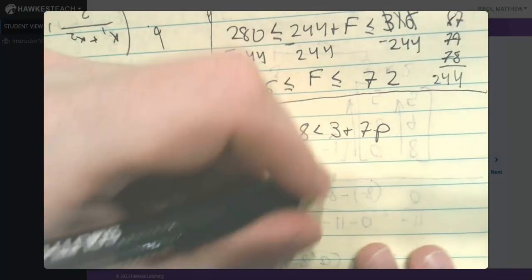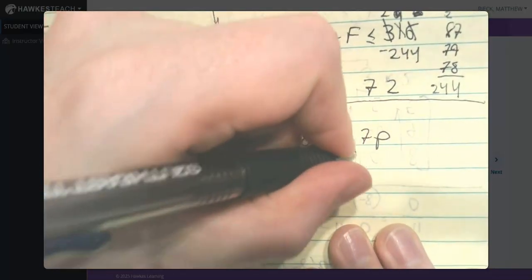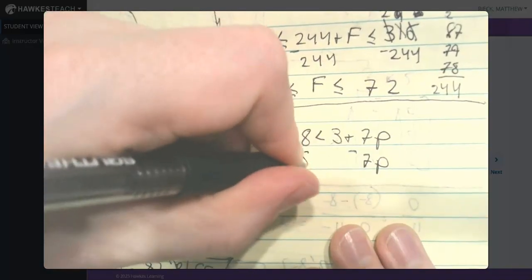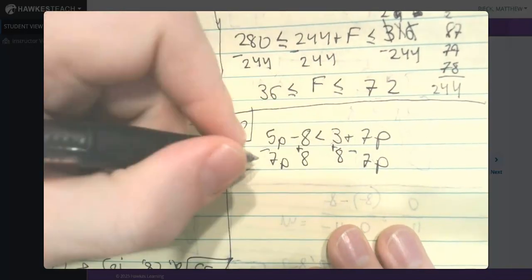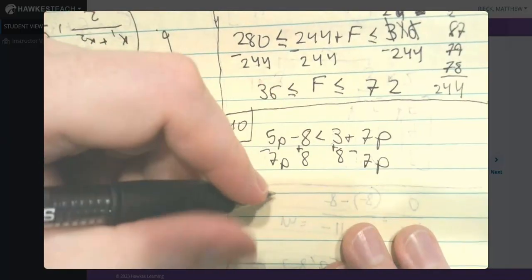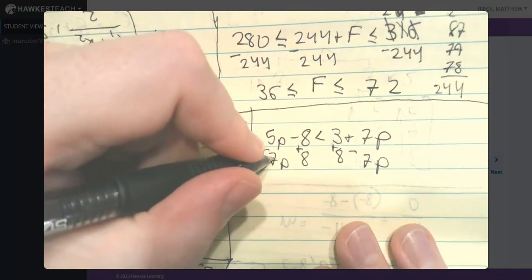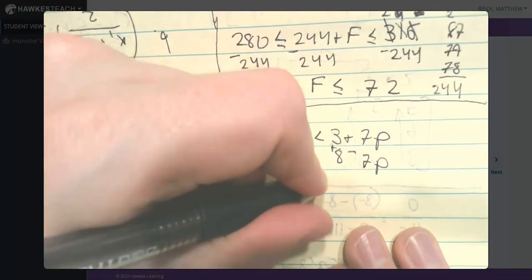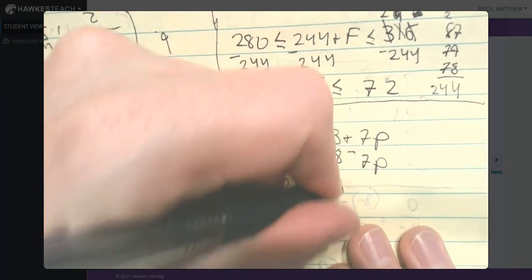So I'm going to go and subtract 7p from each side. Most of the time I like to have my variable on the left. That's just kind of how we're used to looking at things. So I'm going to go ahead and add 8 to each side as well. So you have 5p minus 7p, so that's going to be negative 2p, is less than 3 plus 8, which is 11.